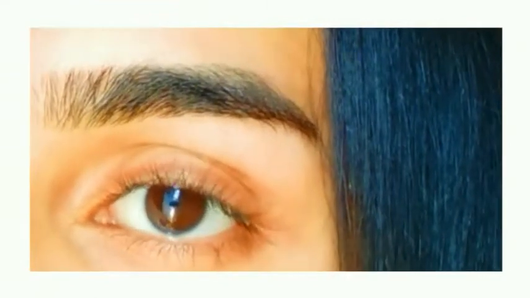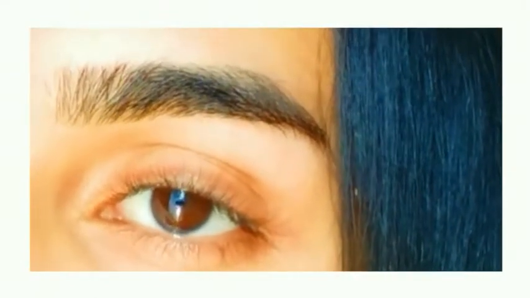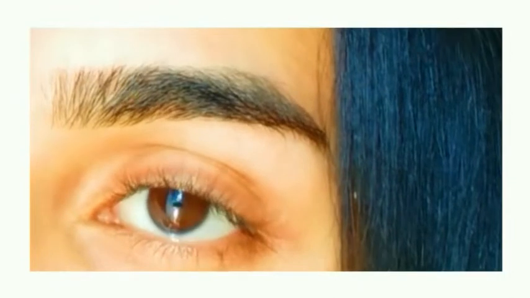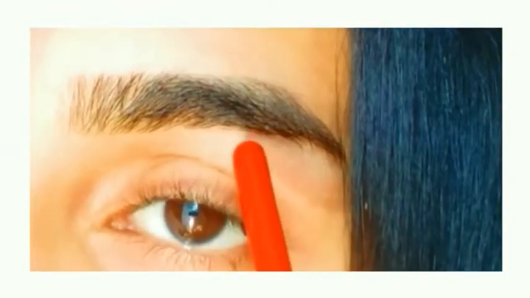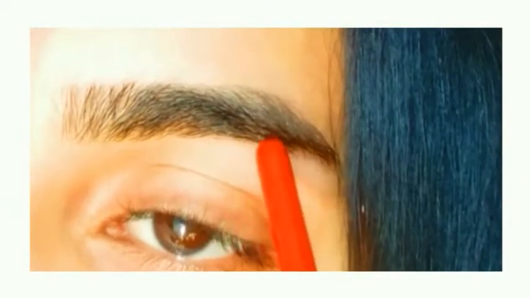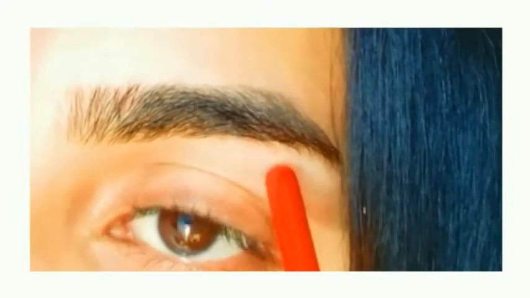Do you have hooded eyes? Then this video is for you. Well, I don't really have hooded eyes. I have partial hooded eyes, so I'm going to explain the term to you. So let's understand, what does that mean?